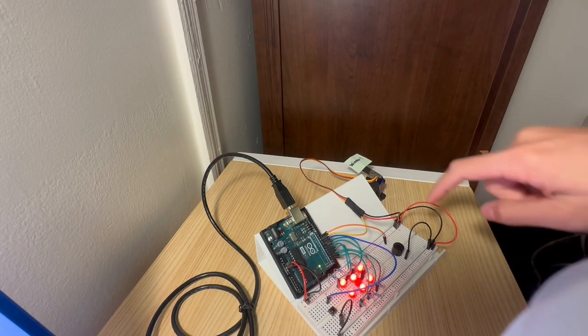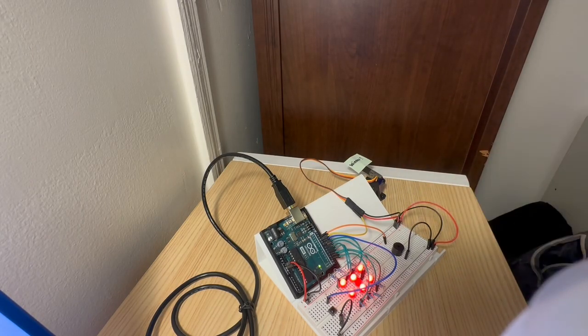And then there is also a buzzer in place right here. And if you get a low number, 1, 2, or 3, it will activate this buzzer, making an annoying noise, which everyone hates. And yeah.